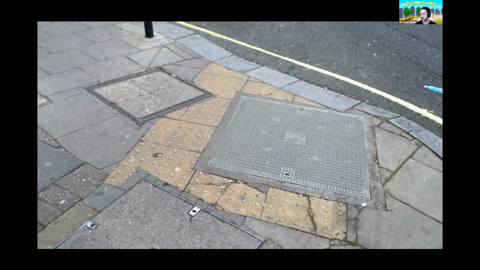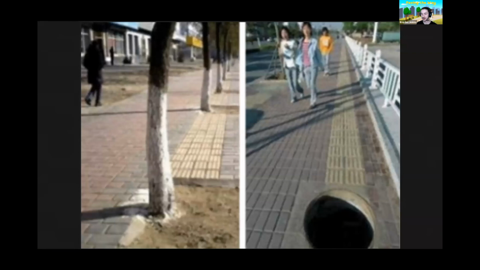This is another example of a misuse. At best, this will lead to confusion for a visually impaired person, and at worst, this could lead to serious harm. And then these are some really extreme examples of how tactile paving can be misused and seriously cause harm to the visually impaired community.